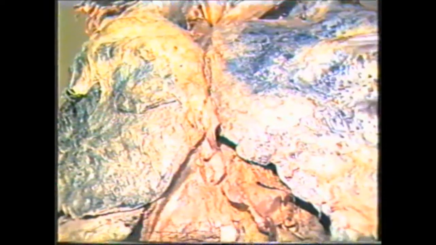The anterior mediastinum shows the sternopericardial ligament, which attaches the pericardium to the posterior surface of the body of the sternum. This is the pericardium, covering the heart, and this is the cardiac notch of the left lung, which allows the pericardium to come in direct contact with the sternum and is covered only by pleura.